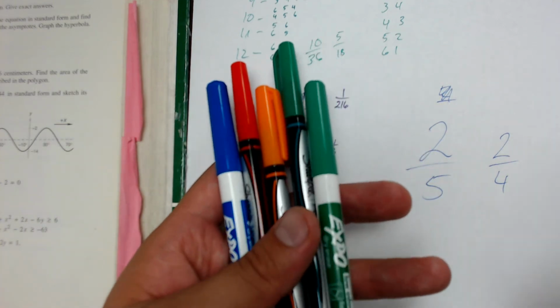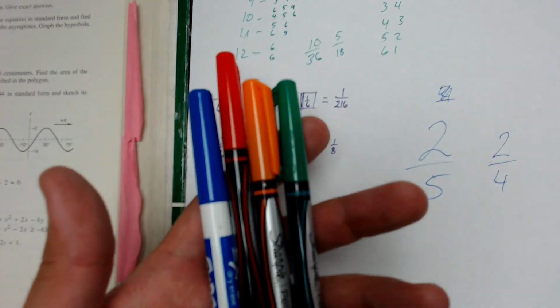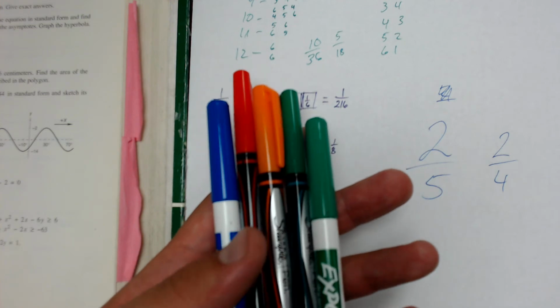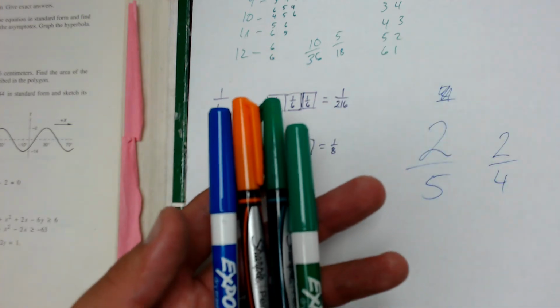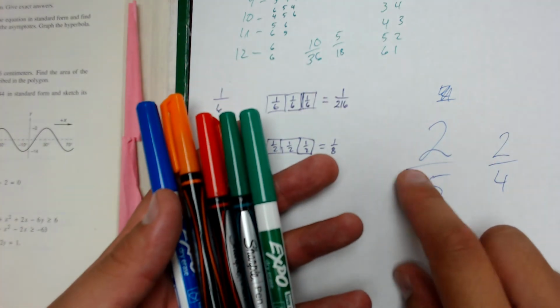Now let's say I replaced it every single time. So let's say I drew a green one, right? And then on the next draw, I put it back in, and then I drew a red one, okay? And then on the next draw, I put it back in. Between each draw, the probability doesn't change.